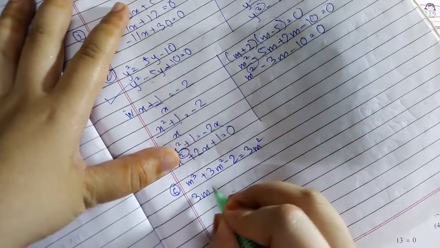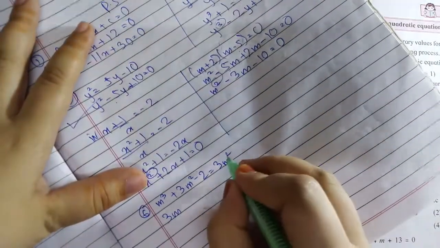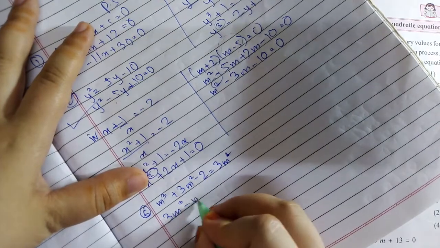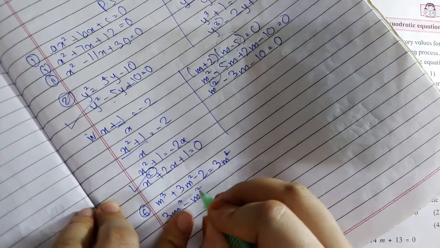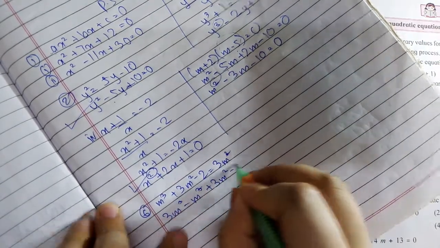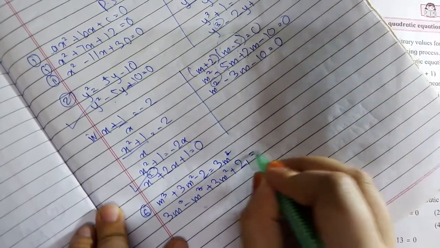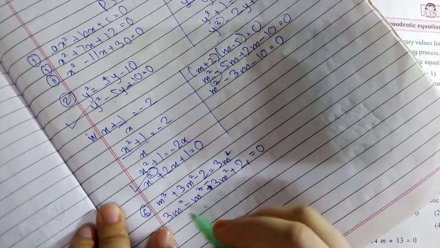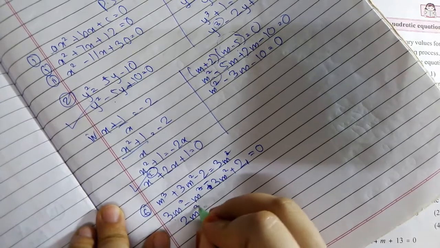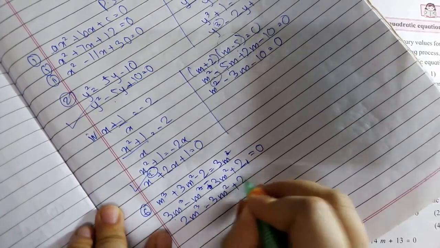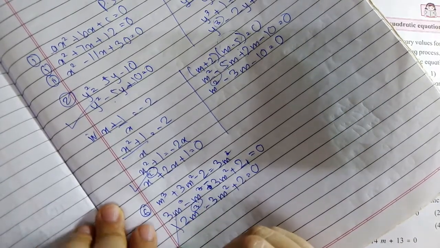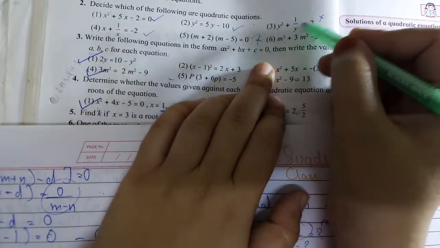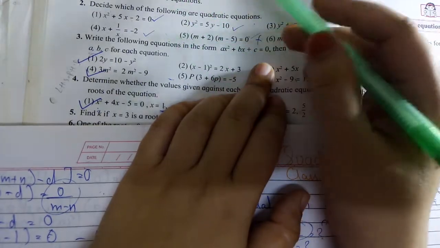Now I am taking all terms to the other side. So 3m cube minus m cube will be 2m cube minus 3m square plus 2 is equals to 0. So here the maximum power of the variable is 3. It means this is not an example of a quadratic equation. So question numbers 3 and 6 are not quadratic equations, and the rest are all quadratic equations.